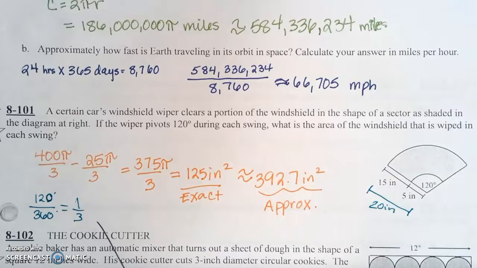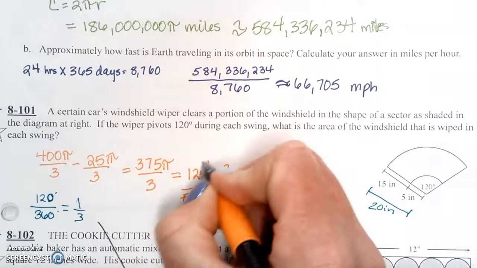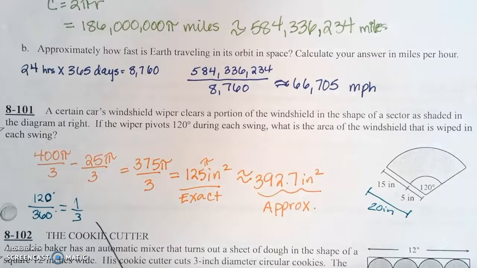So 125 pi inches squared is your exact answer, and I didn't write pi in there. I forgot my little pi symbol. 125 pi inches squared is what we call the exact answer. Then if you take your calculator and you multiply 125 times the pi, it's going to give you the decimal answer of 392.7 inches squared.